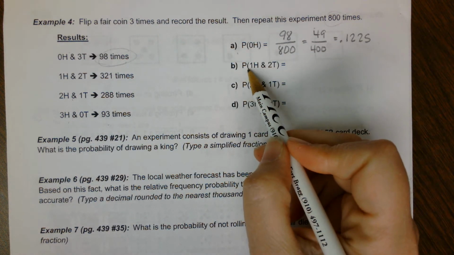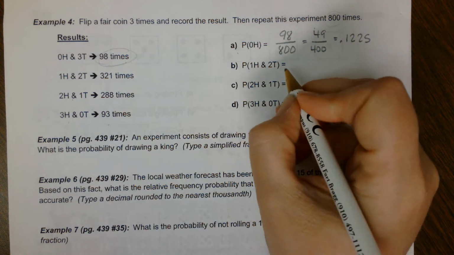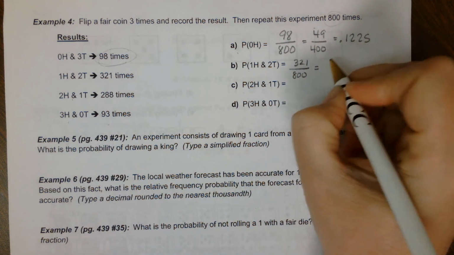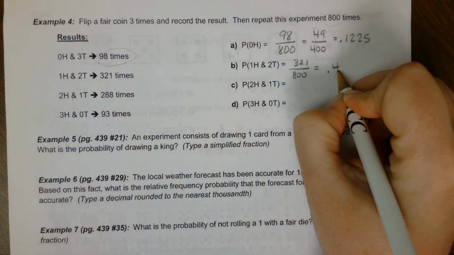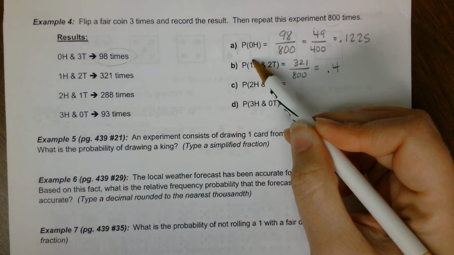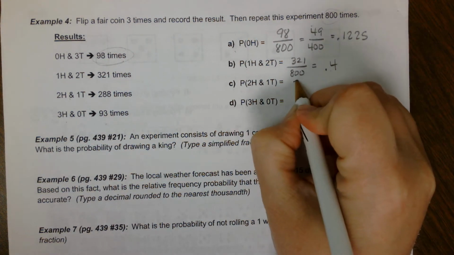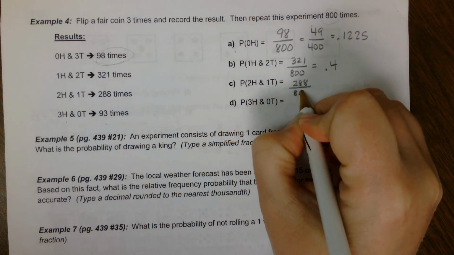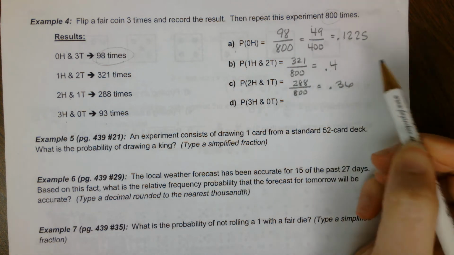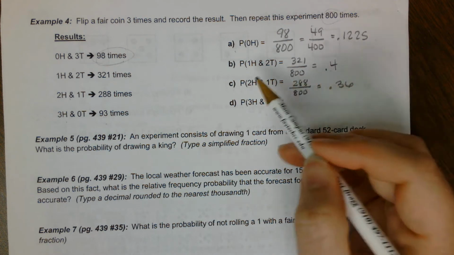Okay, so moving on to the probability of getting 1 head and 2 tails. Well, that happened 321 times out of a total of 800. If we just get the decimal, this would be 0.4. So 40% of the time, I got 1 head. The probability of 2 heads was 288 times out of my 800 total, which as a decimal is 0.36. So 36% of the time I got 2 heads.